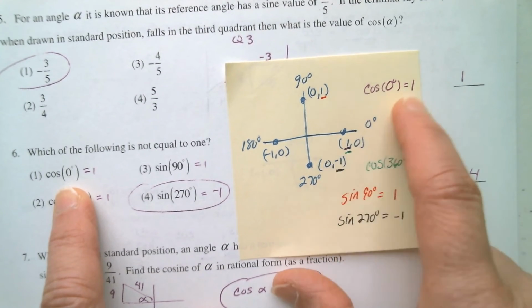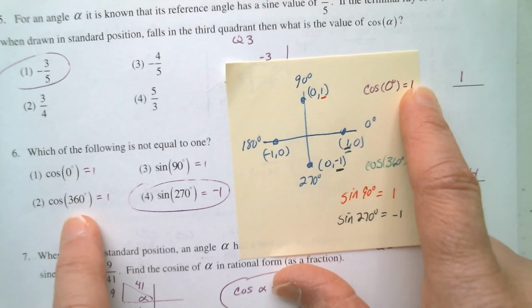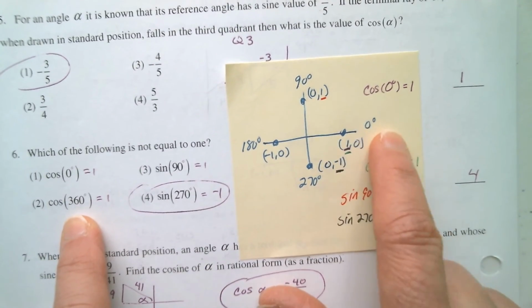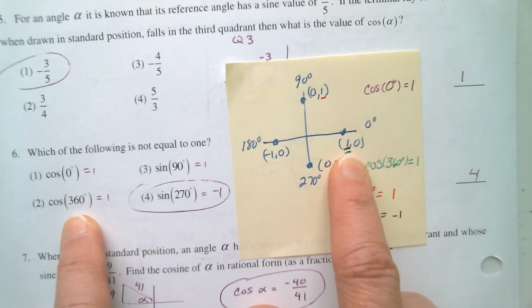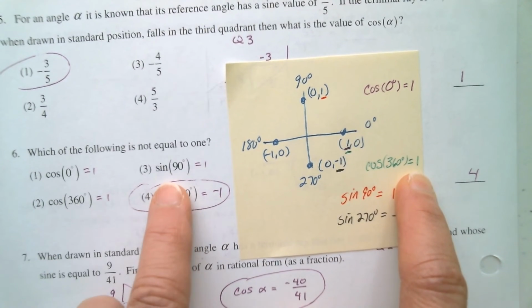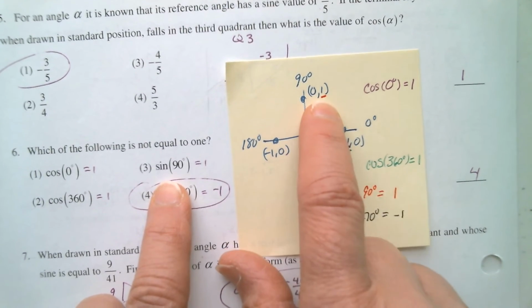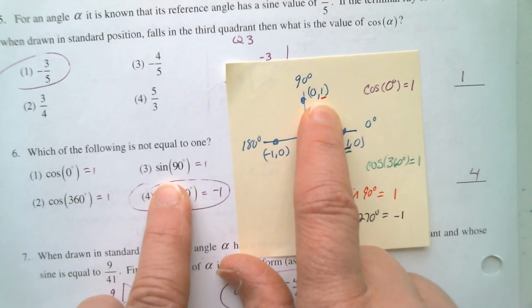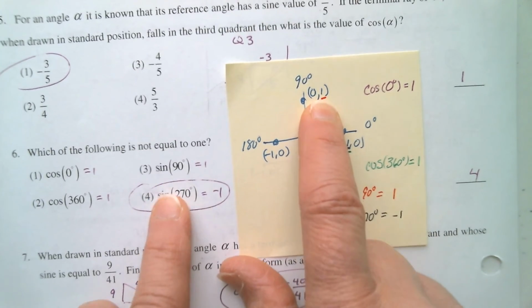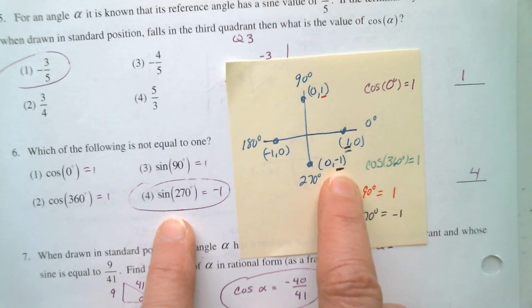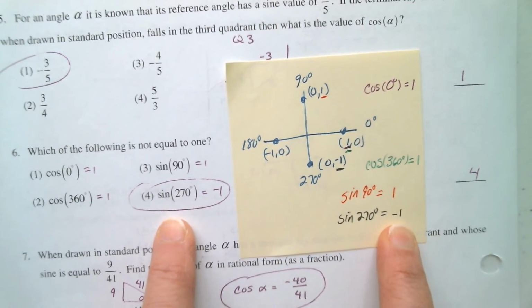Cosine of 0 degrees is 1. The cosine of 360 degrees, well, that's 1 full rotation, the same as the cosine of 0, which is 1. The sine of 90 degrees, up here, the sine value is going to be equal to the y-coordinate, which is 1. And then the sine of 270 degrees, the y-coordinate is negative 1. So that's your answer there.